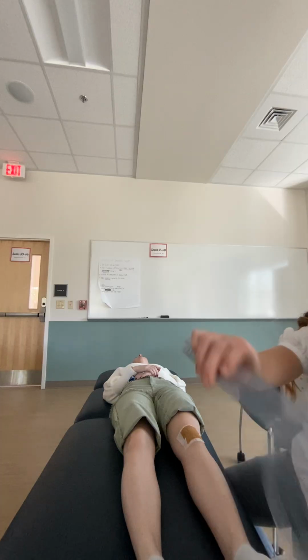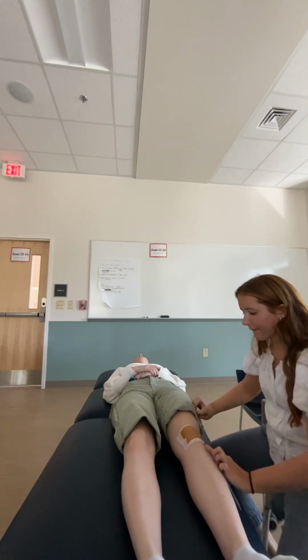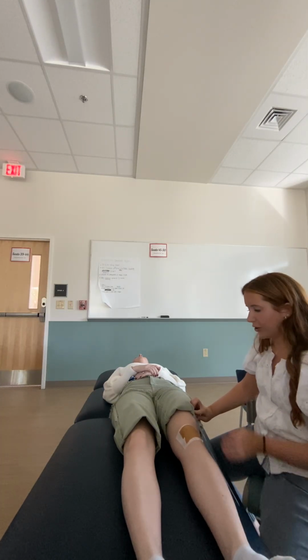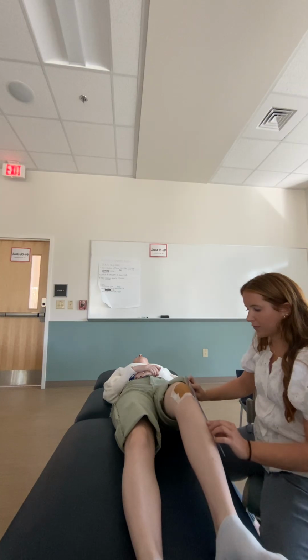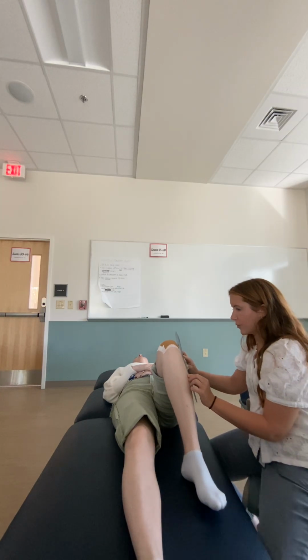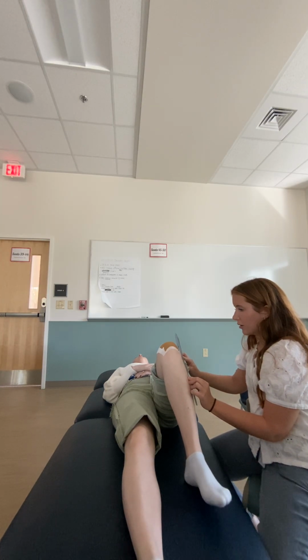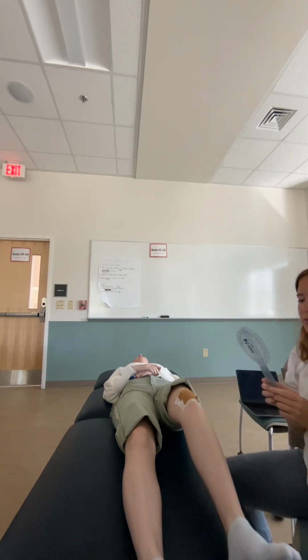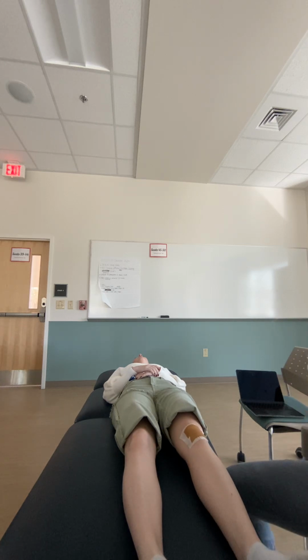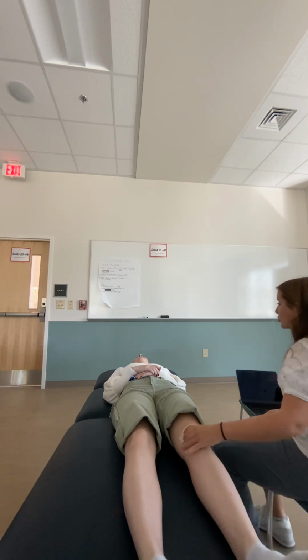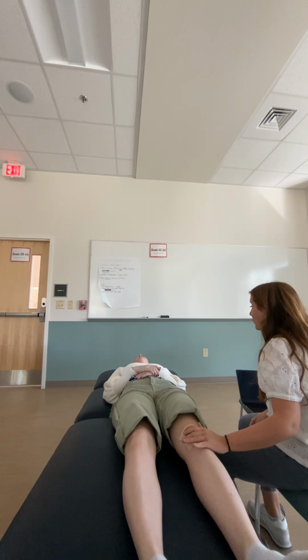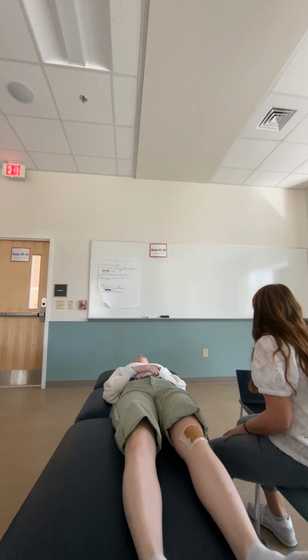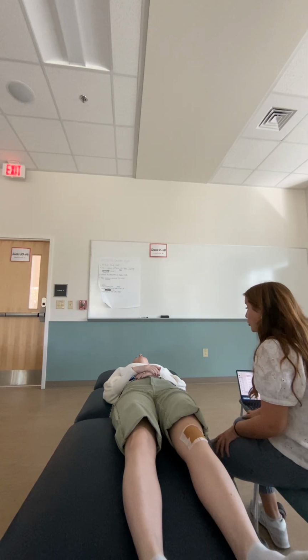We're gonna look at that knee range of motion. So just bring your foot towards your bottom as far as you can. Let me know if that tape feels weird at all. It feels fine. Okay. You have a little bit less range of motion on that side, but that kind of makes sense because the tape is restricting the movement that we don't want.